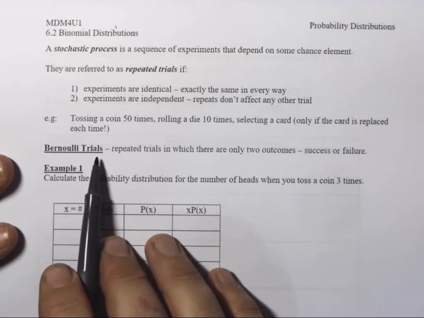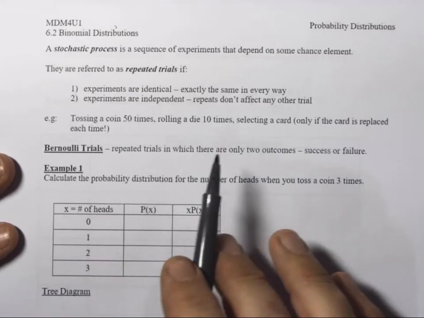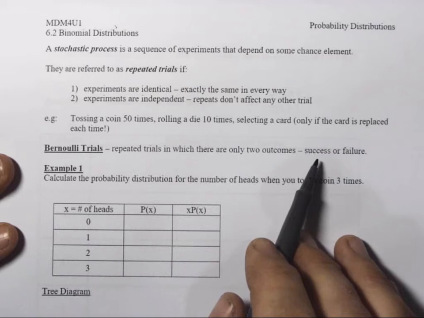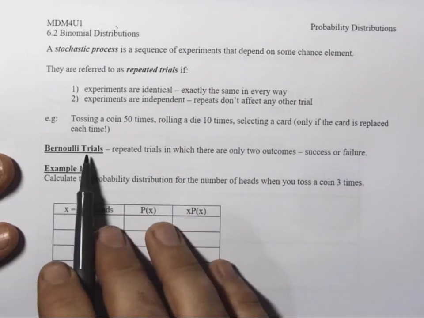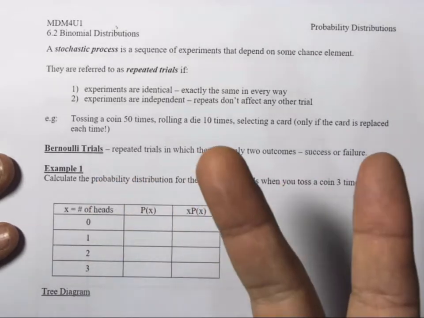A Bernoulli trial is a repeated trial in which there's only two outcomes. Either you succeed or you fail. So Bernoulli trial: two outcomes, success or failure.